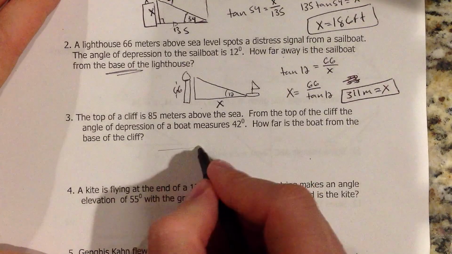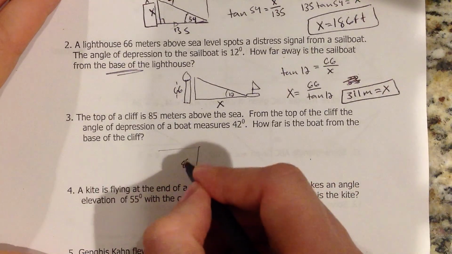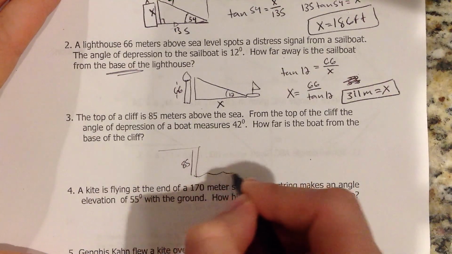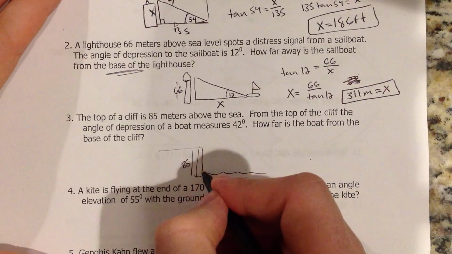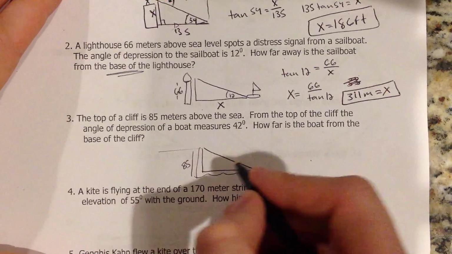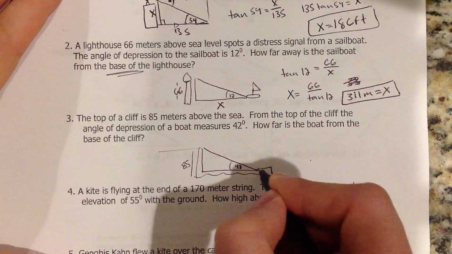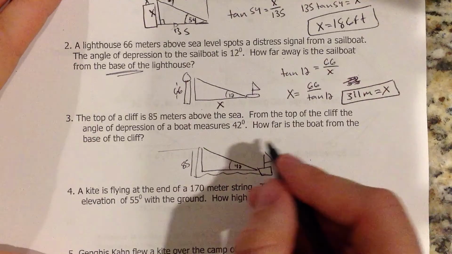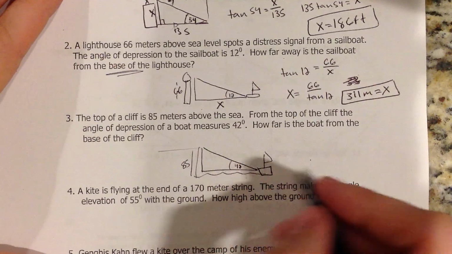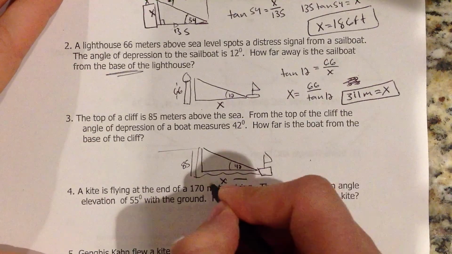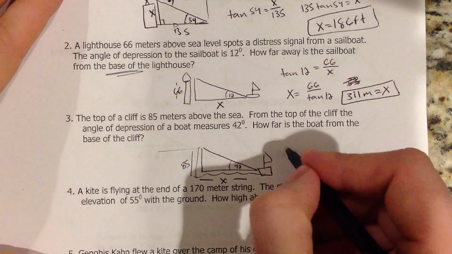We've got a cliff. It's 85 meters above the sea. Alright, from the top of the cliff, the angle of depression down to the boat is going to be 42 degrees. Here's my boat. How far away is the boat from the base of the cliff? So again, looking like this, it's going to be the same problem.